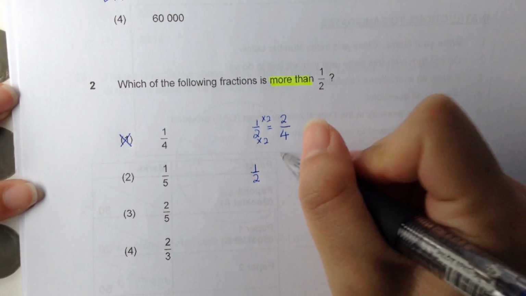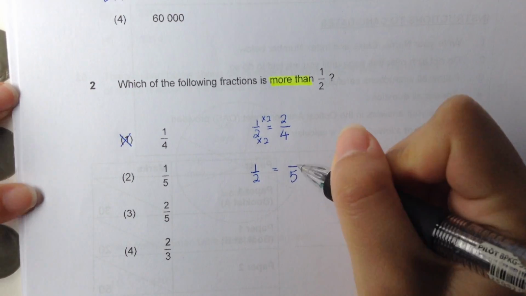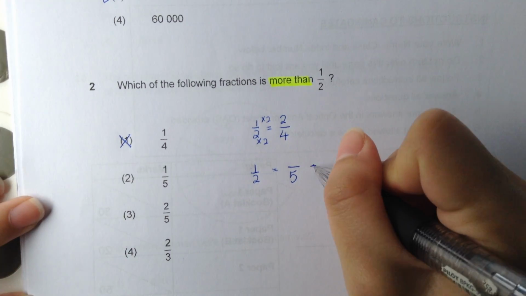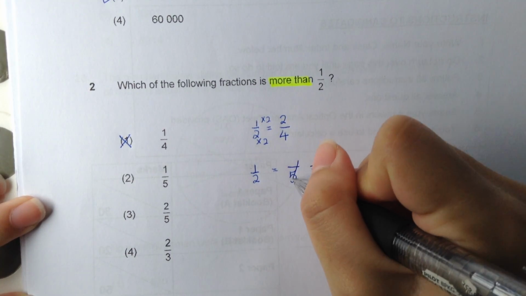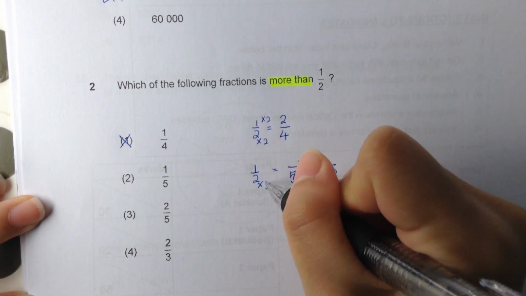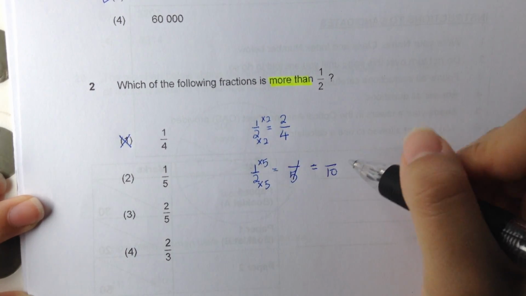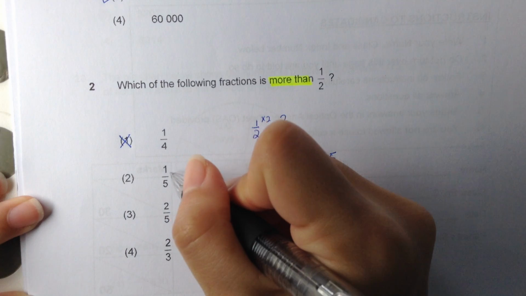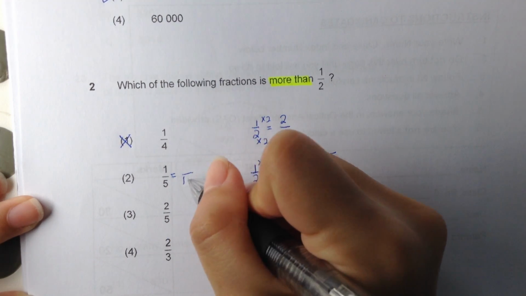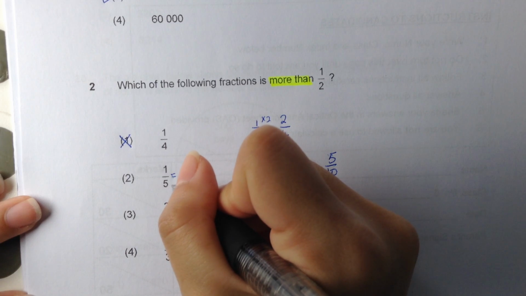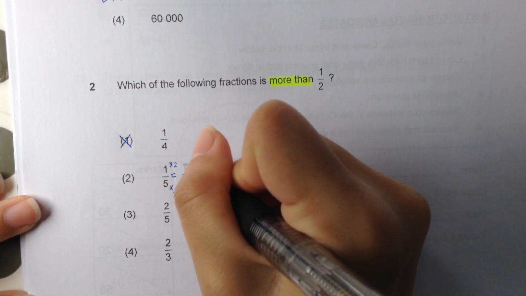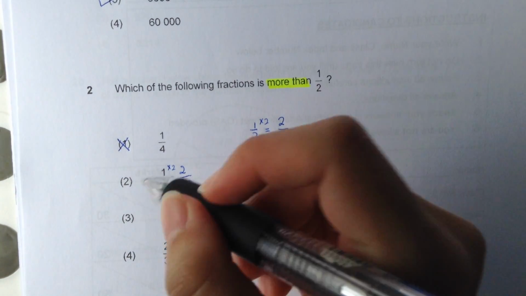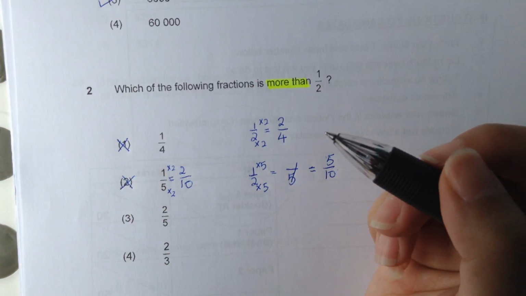If I change half to the denominator 5, 2 I cannot get 5, so I will change it to 10 instead. So I times 5. 2, 4, 6, 8, 10. So I times 5. 1 times 5 I get 5. So for this I will change to the denominator 10 as well. 5, 10. So I times 2. I get 2 out of 10. So 2 out of 10 is actually less than 5 out of 10. So it is not what the question wants.